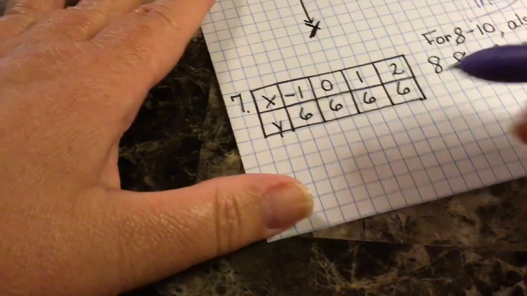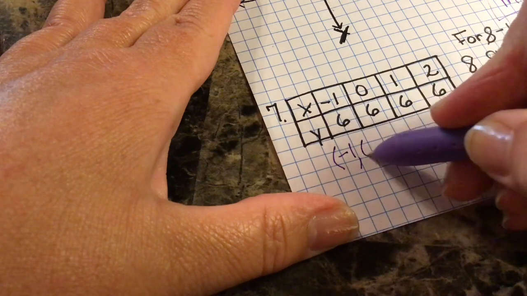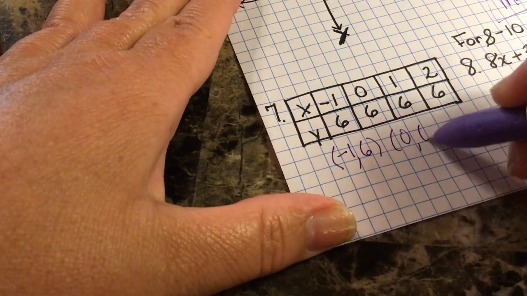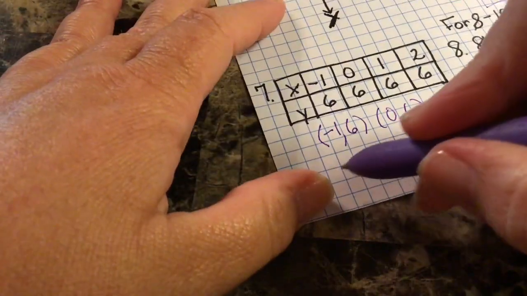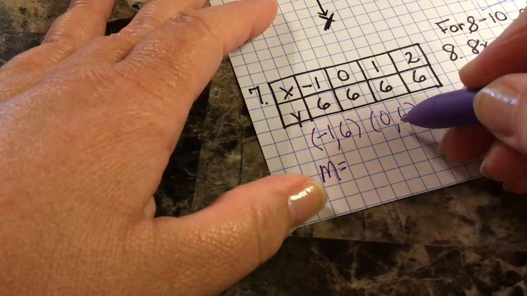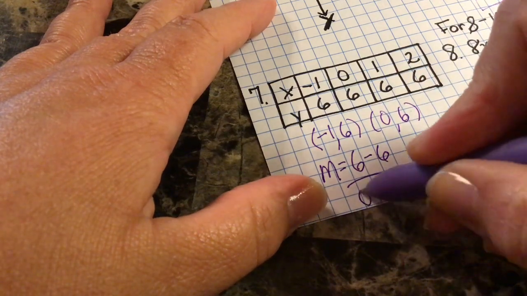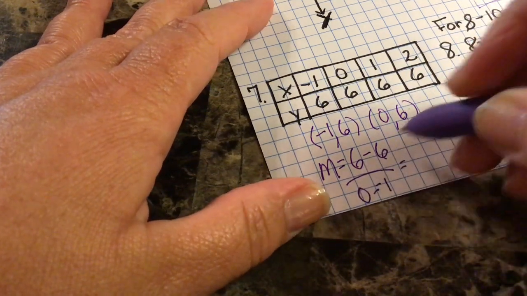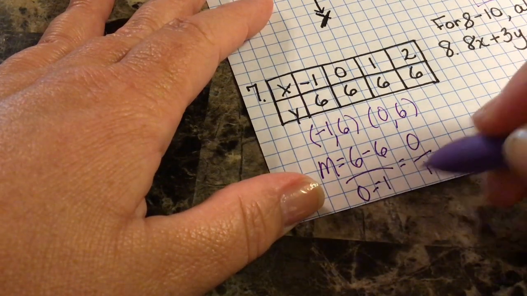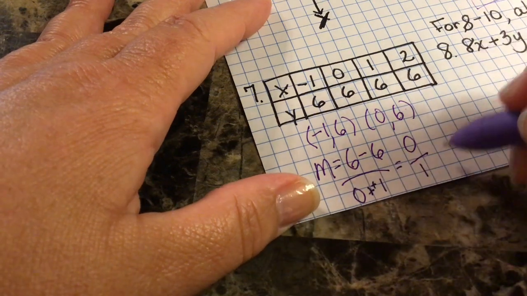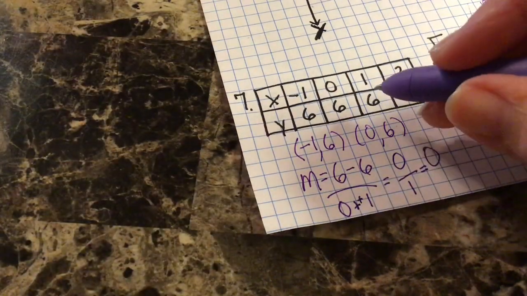Okay, one more table. Maybe you'll notice something as I select the first two ordered pairs: -1, 6, and 0, 6. Let me check something. Yes. Okay, so my slope is going to be 6 minus 6 in the numerator over 0 minus -1 in the denominator. 6 minus 6 is 0. 0 minus -1, 0 plus 1, is 1, and 0 divided by 1 is 0. So the slope of this line is 0.